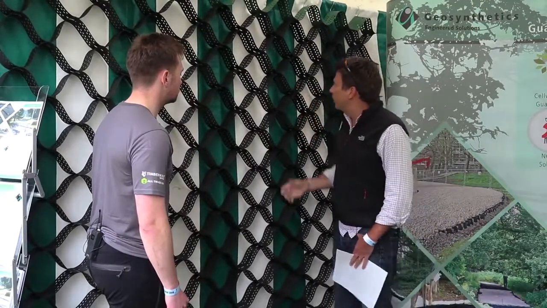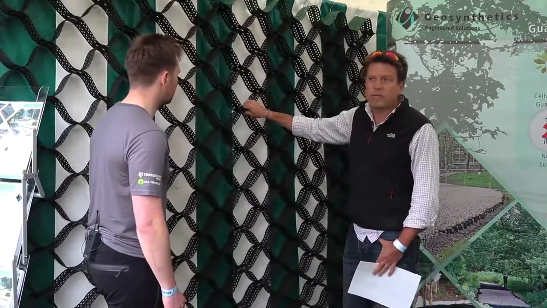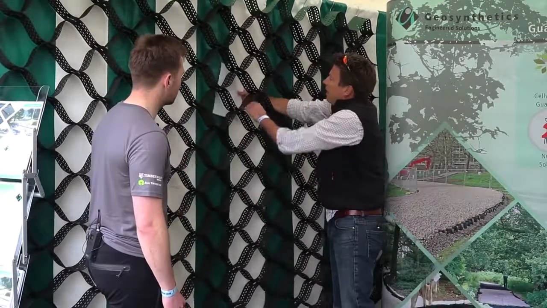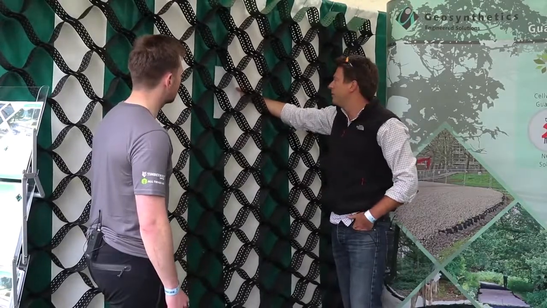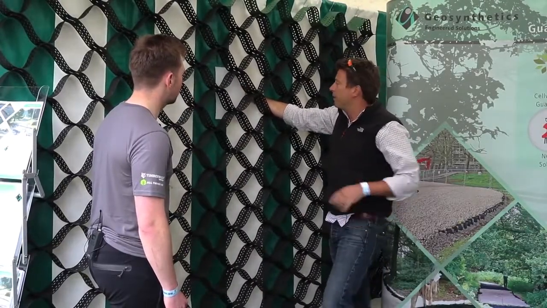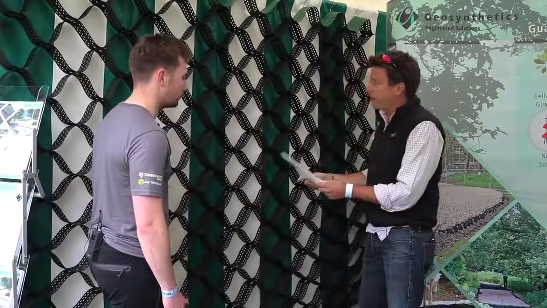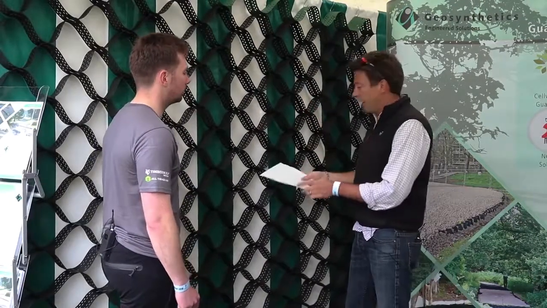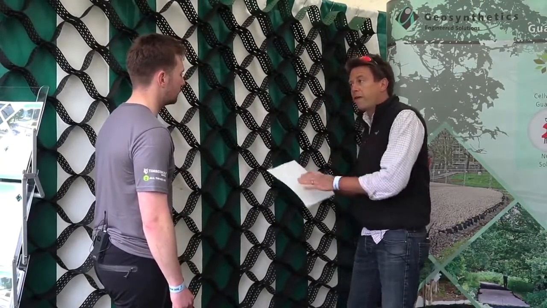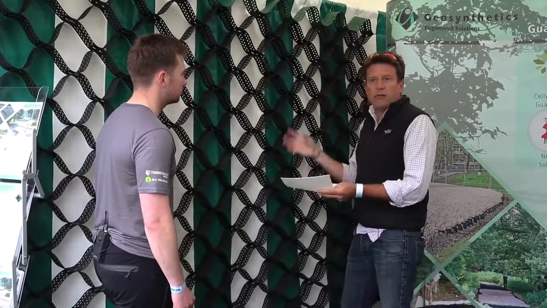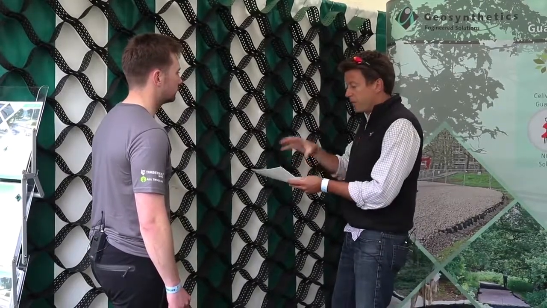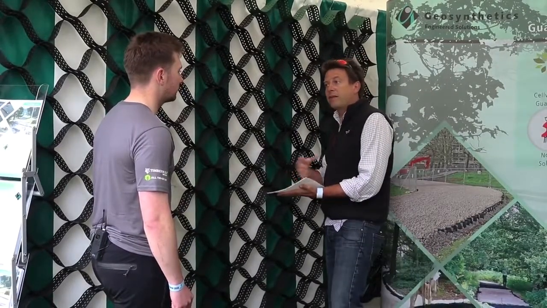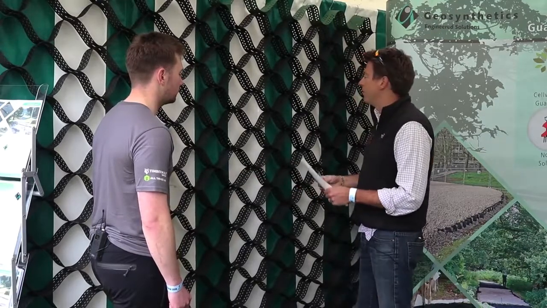The system itself comprises three components. You have the Cellweb 3D cellular confinement itself. Beneath that goes a geotextile, which we market as TreeTex. TreeTex performs two functions. It acts as a separation layer and stops the aggregate from disappearing into the ground below, and it also acts as a pollution control measure. So if you have hydrocarbon pollutant spills, the idea is that this captures some of those spills rather than allowing them to disappear into the rooting environment.